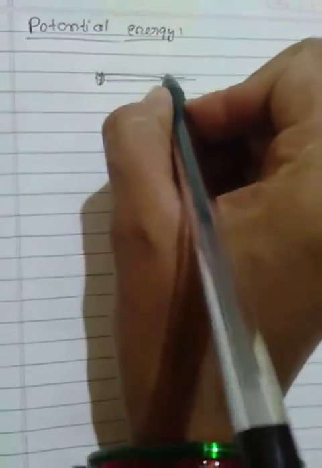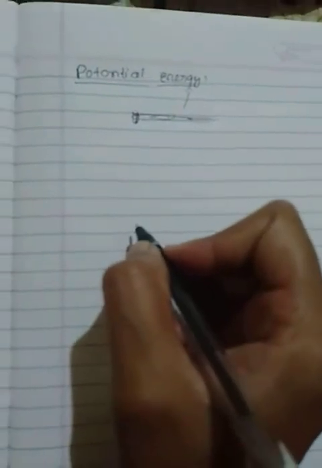See here, in this situation, energy is stored. Energy is stored due to work done on the object. The stored energy is transformed, and that energy is called potential energy. Here the energy transformed to the band is its potential energy.